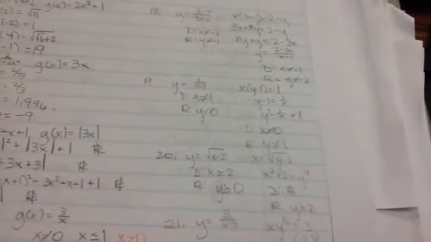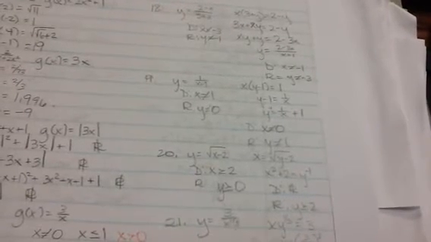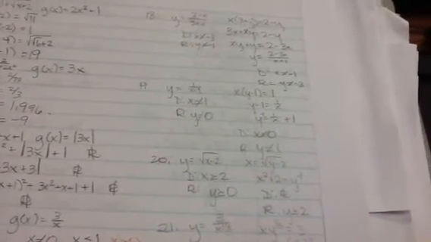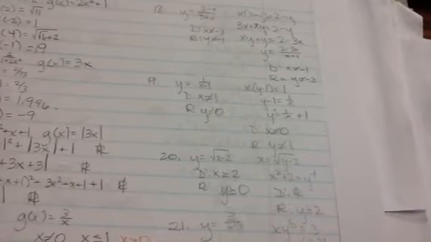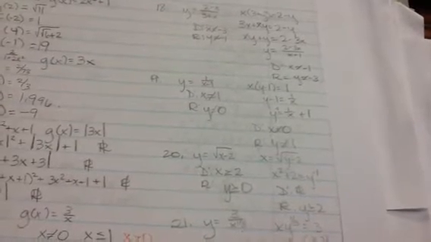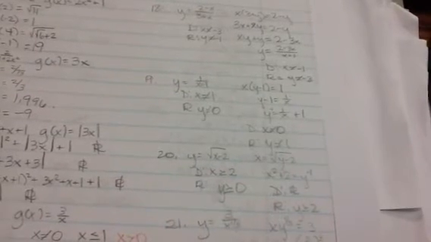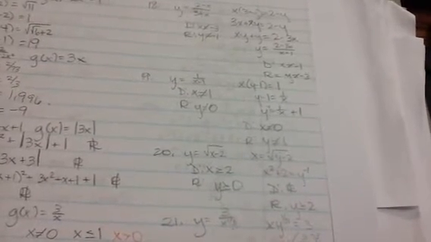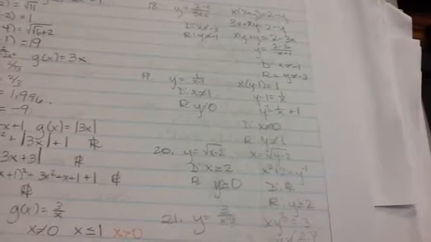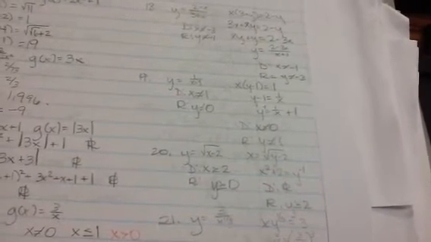19, your inverse is 1 over x plus 1, or 1 plus x over x. Your domain for your original is negative infinity to 1 to infinity. Range is negative infinity to 0 to infinity. Domain for your inverse is negative infinity to 0 to infinity. Range inverse, negative infinity to 1 to infinity.